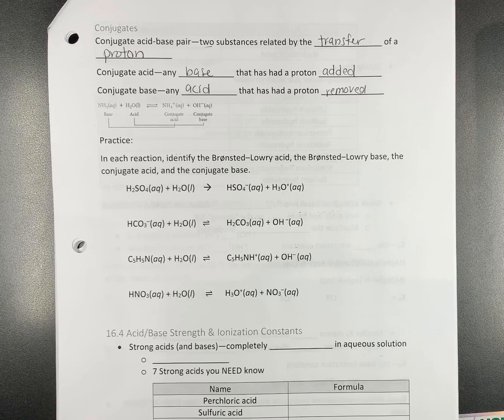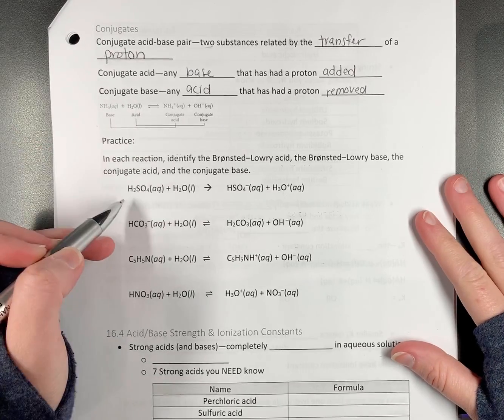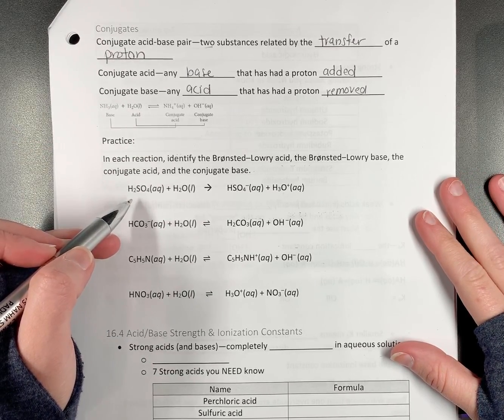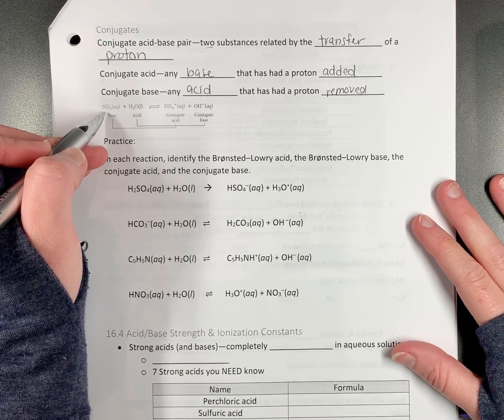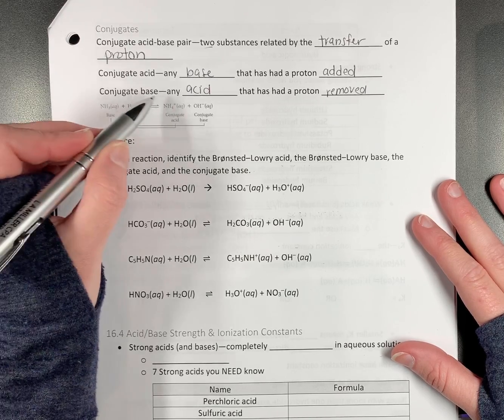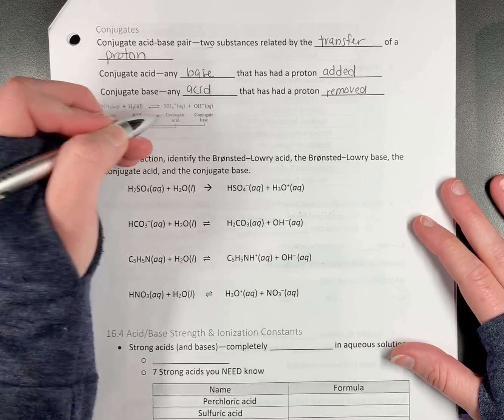All right, the easy way to do these, here's the example. If we take ammonia and mix it with water, we know that ammonia is going to be the base, so it's going to accept the proton. The base always becomes the conjugate acid.